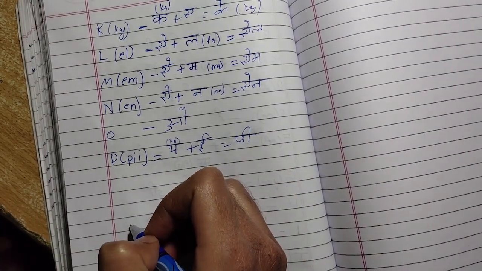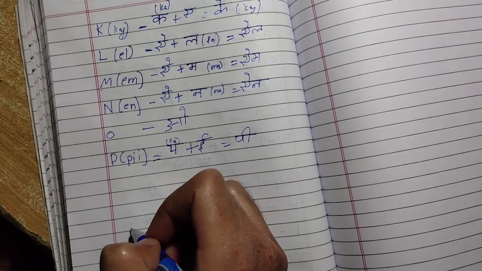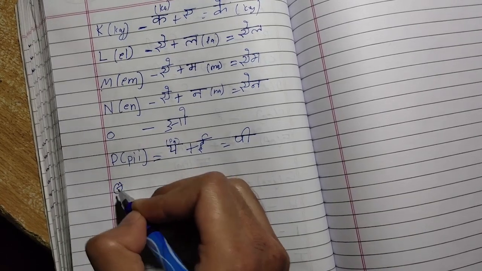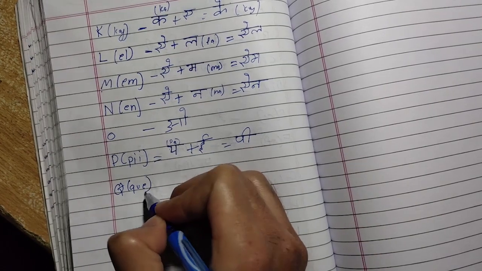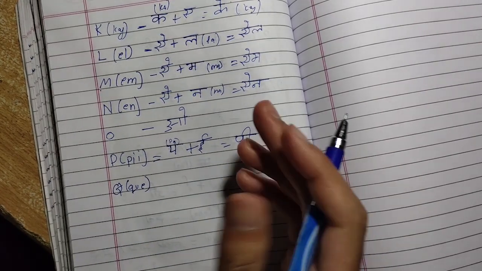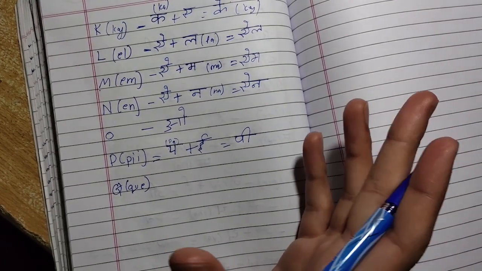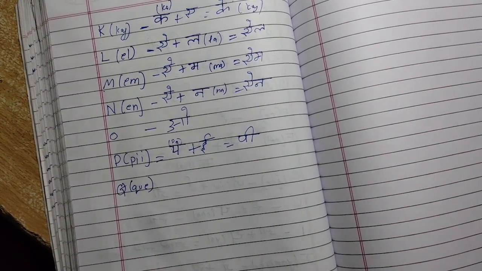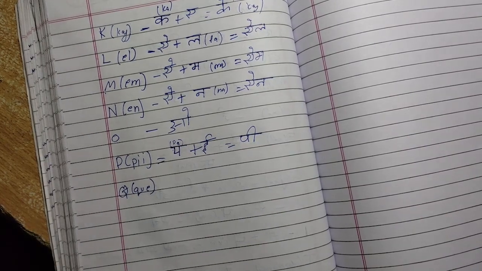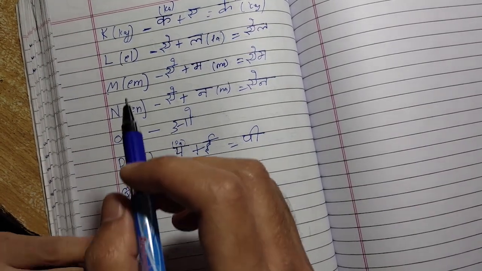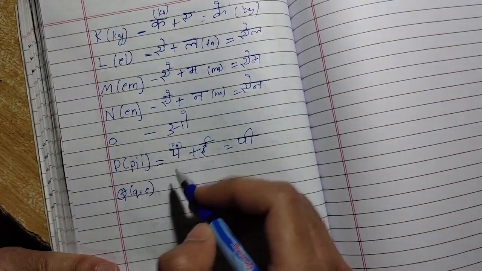Now comes Q. The Q sounds kind of like K or C. It has some similarities. So you know how for K we had Ka.